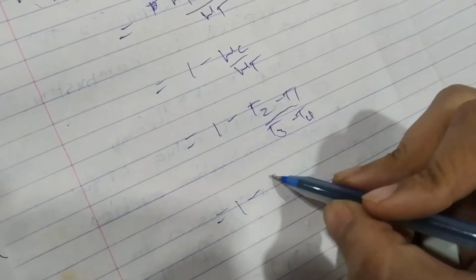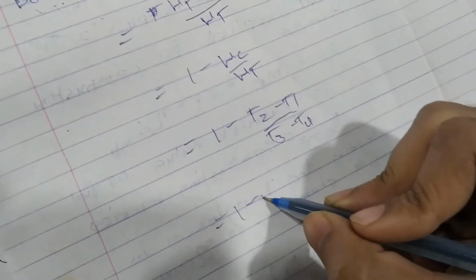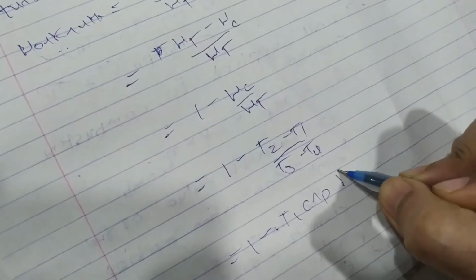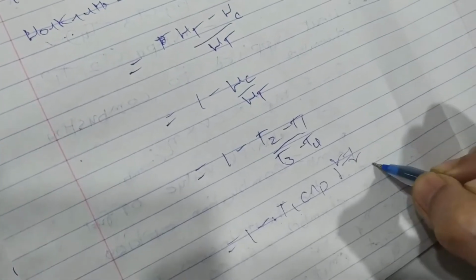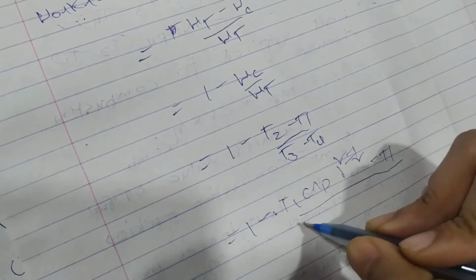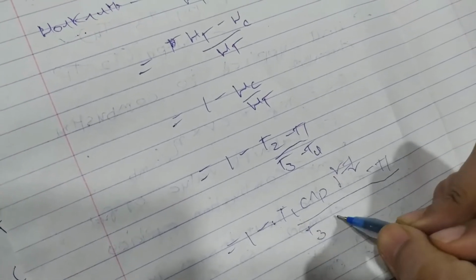So I will write here T1 Rp gamma minus 1 upon gamma minus T1 upon T3 minus T4.